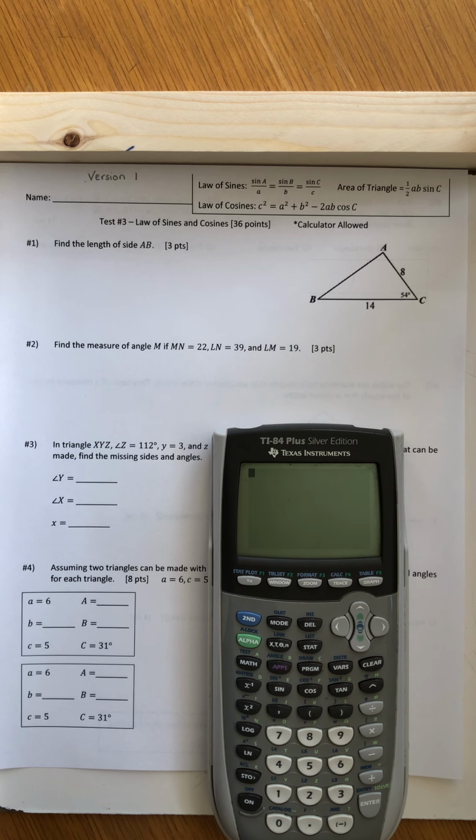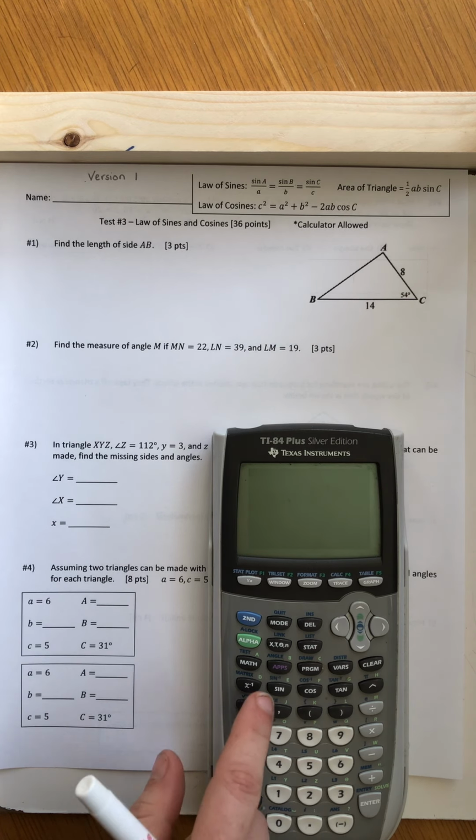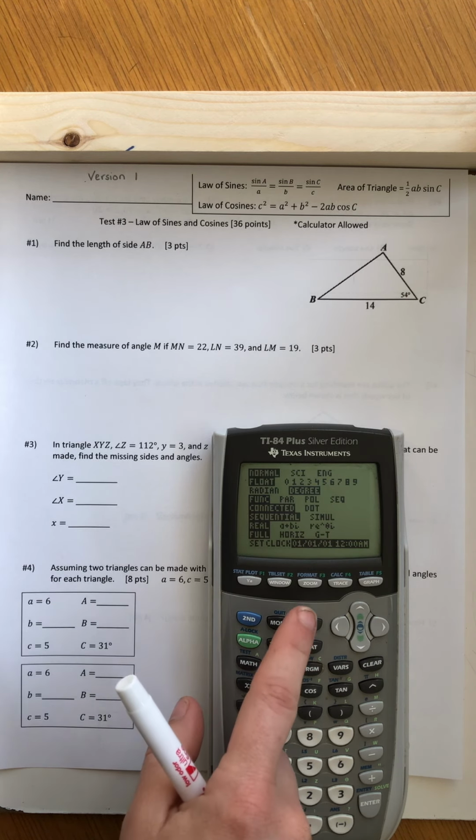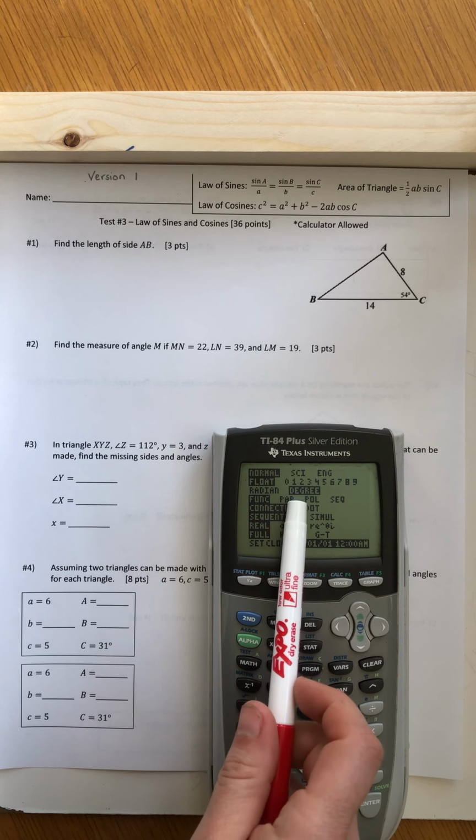This is the review for test number 3, version 1. It covers the law of sines, the law of cosines, and the area of a triangle. You will need a scientific calculator, or you can use Desmos, but for both of them, make sure that your mode is in degree.